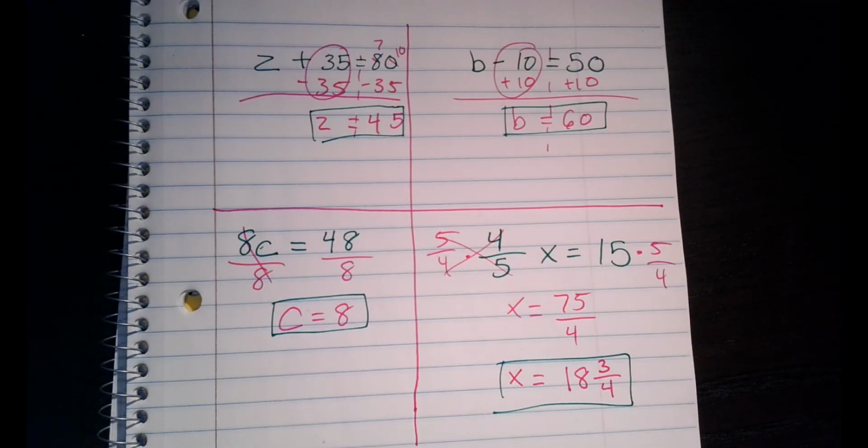All right, how did you do? I know the last one I did make a little challenging just to see, right? Just to kind of push you a little bit, right? We have fractions. Sometimes we might end up with fractions. Sometimes we end up with whole numbers. So you just have to be prepared. Hopefully you were able to master solving one-step equations.